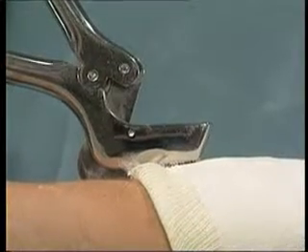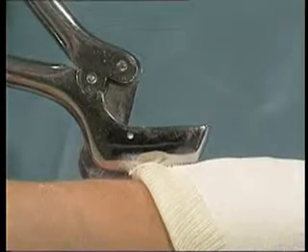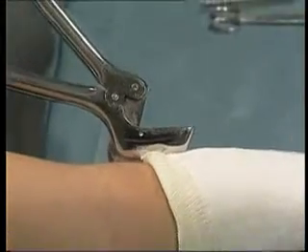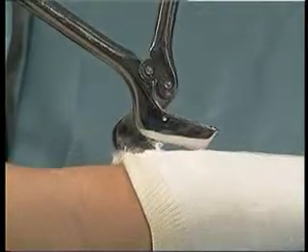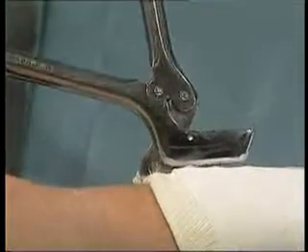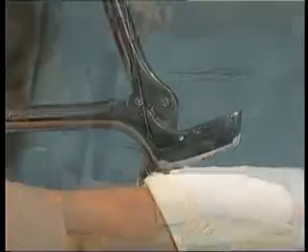Once the cast has been adequately marked, it should be divided with plaster shears, or, if the cast is dry, an electrical oscillating saw. When using shears, keep the blade parallel with the limb. If the blade is tilted either way, it will dig in or nip the patient.